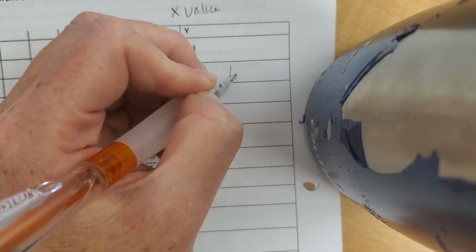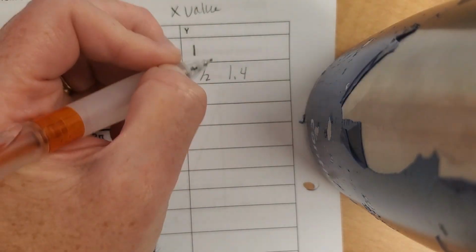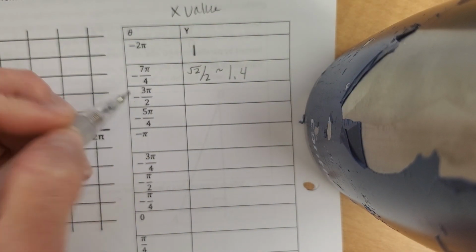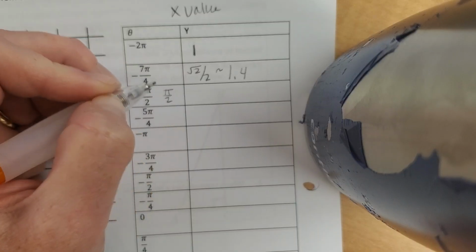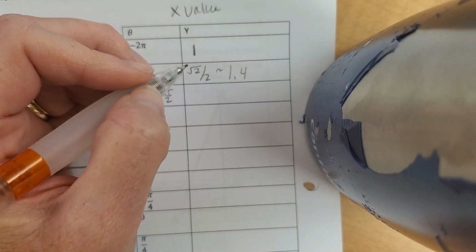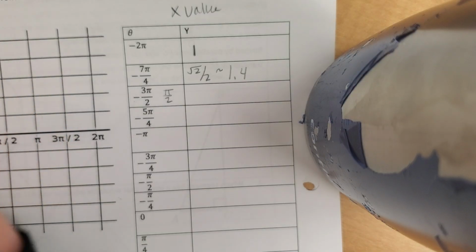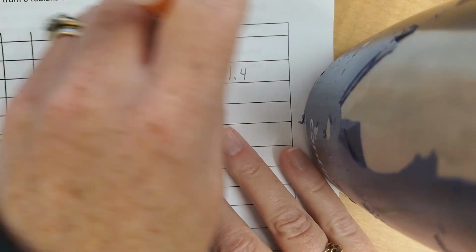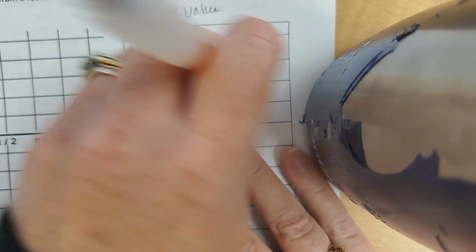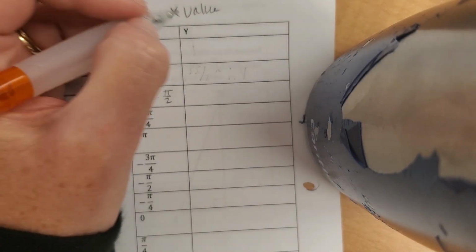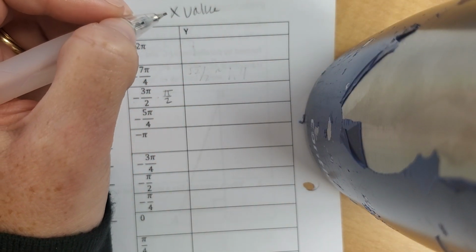And if we do that as a decimal for graphing purposes, 1.4. Negative 3 pi over 2 would be the same thing as pi over 2. And at that point, our value, the x value is, we're doing the reciprocal. I really am going to get this messed up on you. Sorry. At 2 pi, our value is the x value, which is 1.